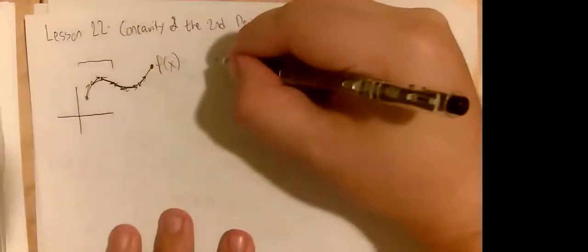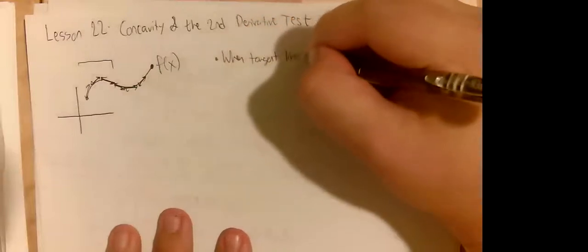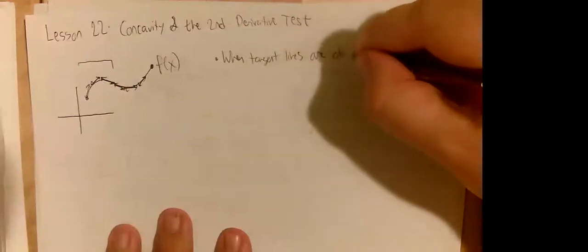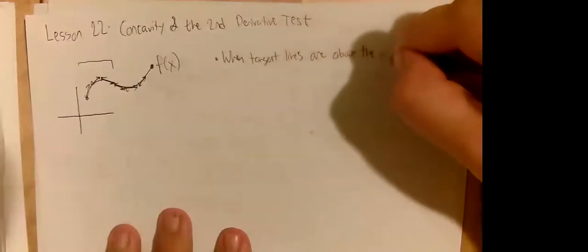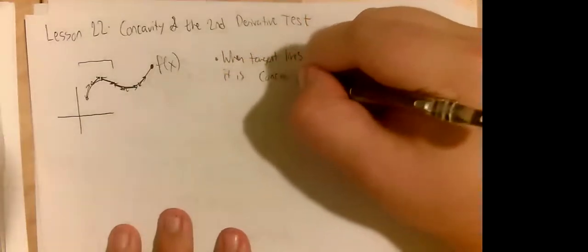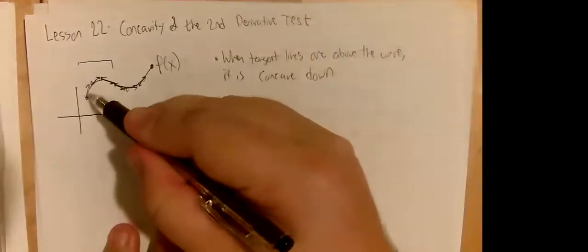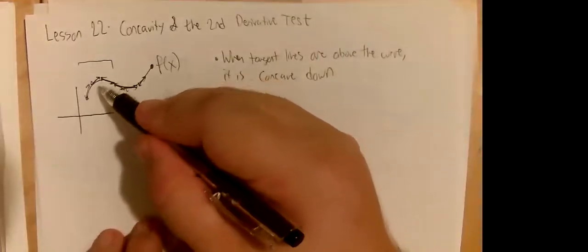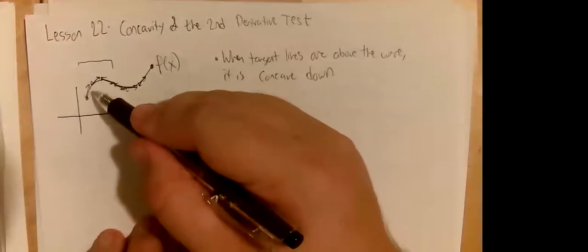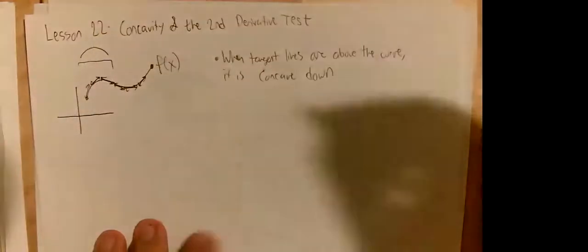All right, so whether our tangent lines are above or below, that property has a particular name. So this region right here, when tangent lines are above the curve, it is concave down. So notice that the way I think of concave down is that it's sort of like a frowning face. So it's going like this, and all the tangent lines will be above it.